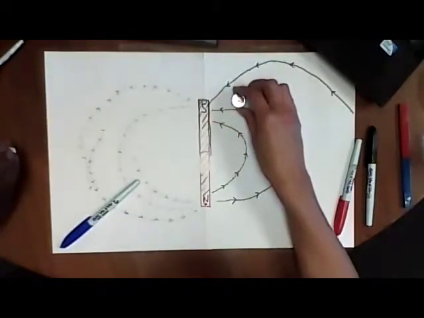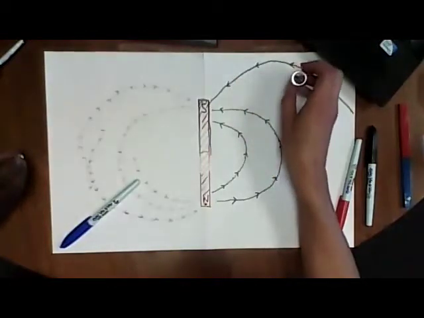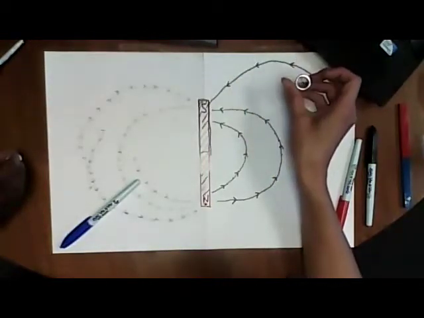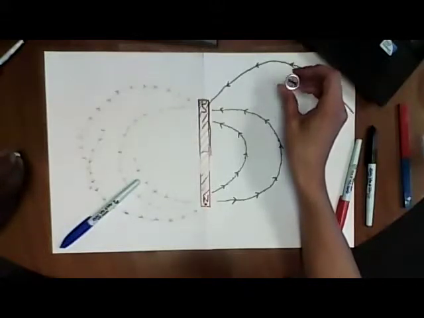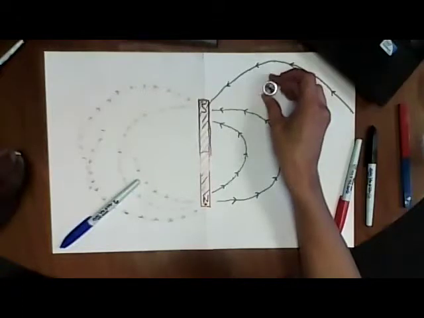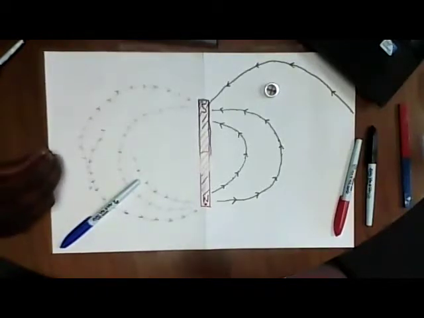Some students will recognize that, but wait, the compass points to the north geographic pole. Well, it points north. So what's up with that? The magnetic pole in the northern hemisphere happens to be a south magnetic pole. So the magnetic pole is 180 degrees opposite from the rotational pole right now.